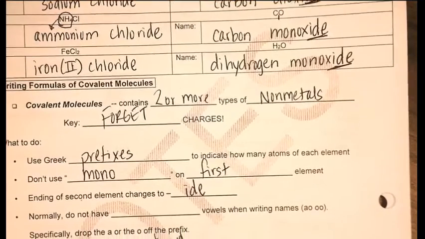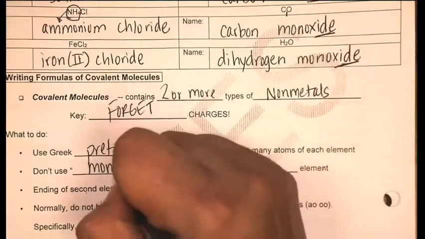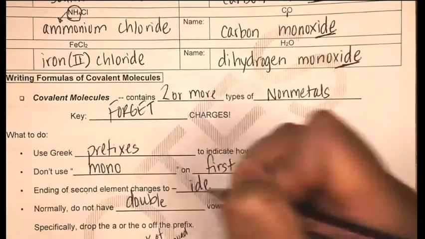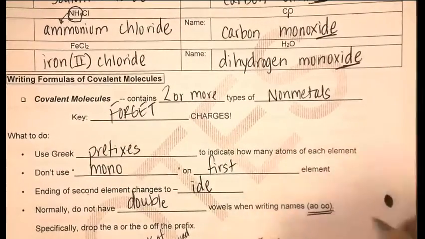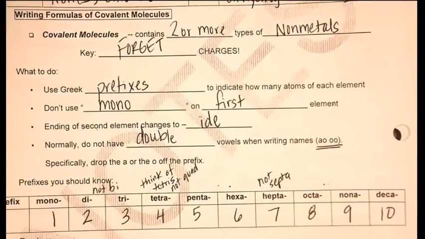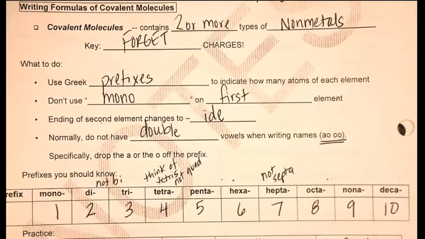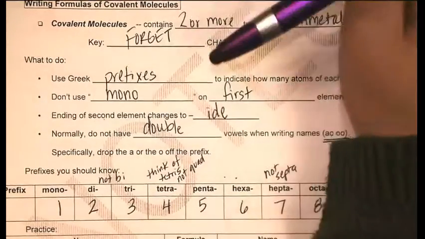They normally do not have double vowels, but this is kind of tricky because it only applies to AO and OO. So specifically, if the prefix ends in A or O and I combine it with oxide, I have to drop the vowel from the end of the prefix. So now we're going to look at examples.